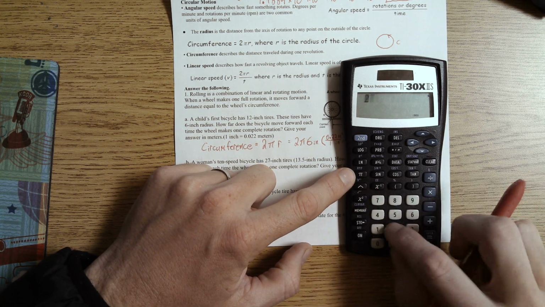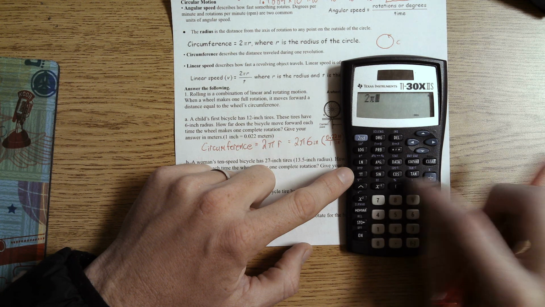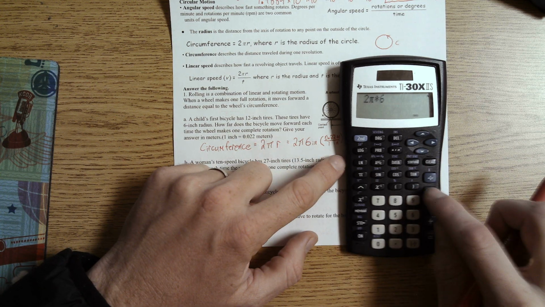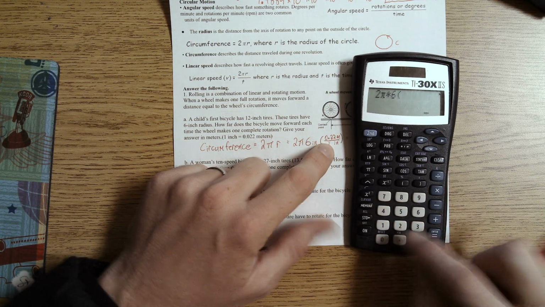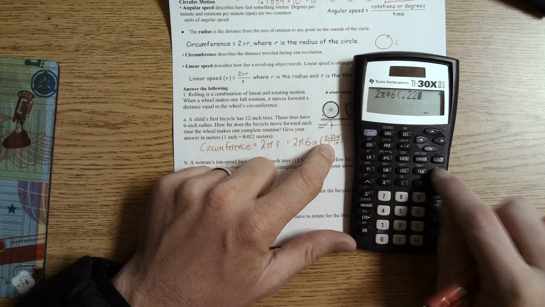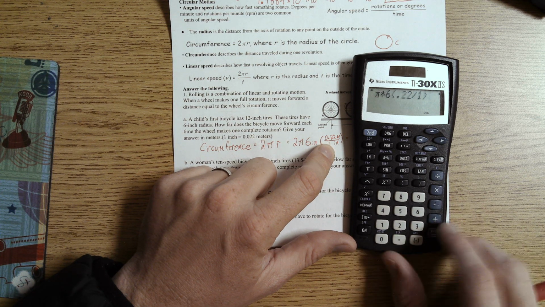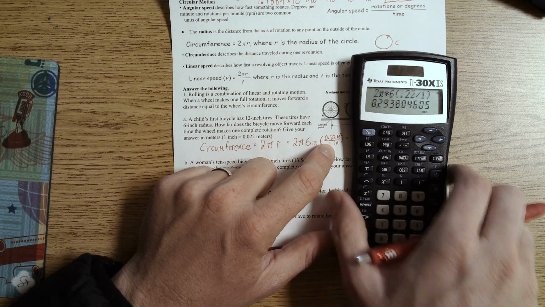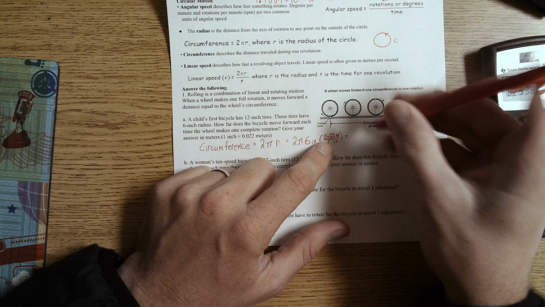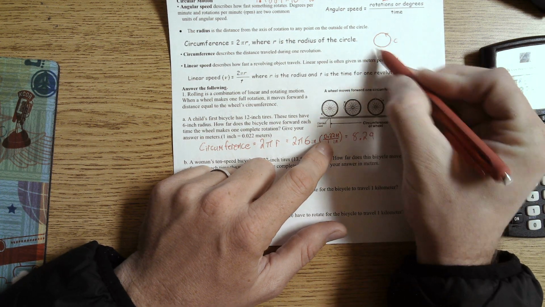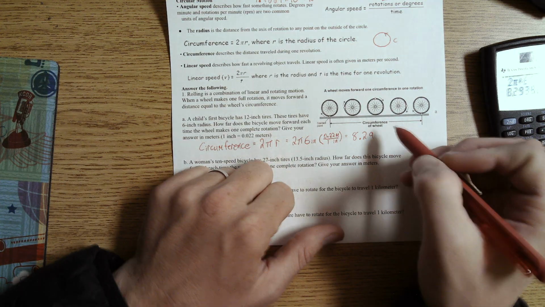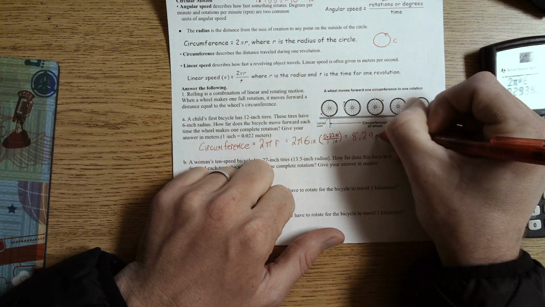So there it is. So 2 pi and then times r, which is 6, but it's not 6 because we need to convert it. So we put 0.22 over 1. Okay, there it is. We'll have our answer 8.29. 8.29 what? Well, we're measuring the distance around the circle, so what's our unit? Converted to meters, so distance is measured in meters.